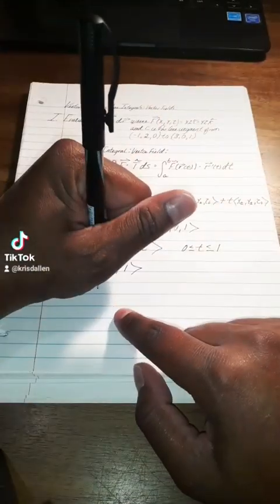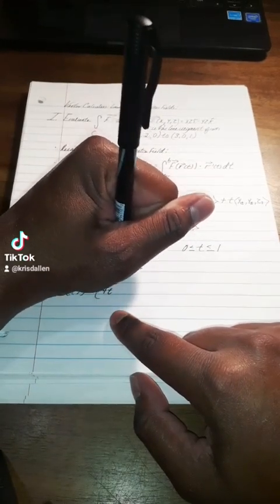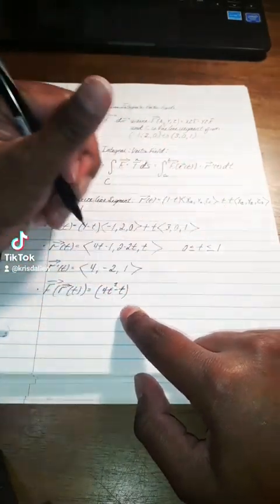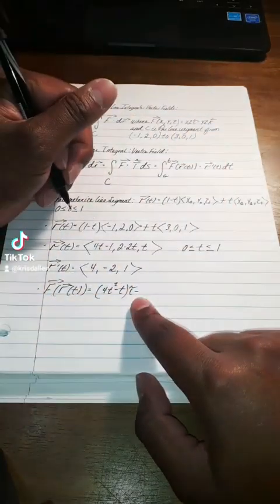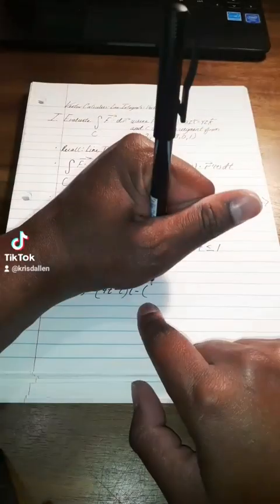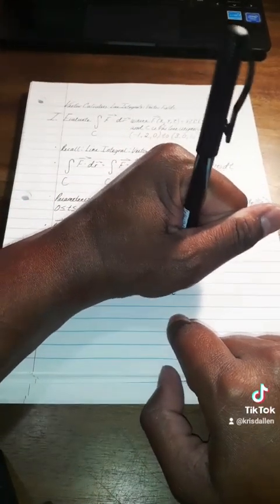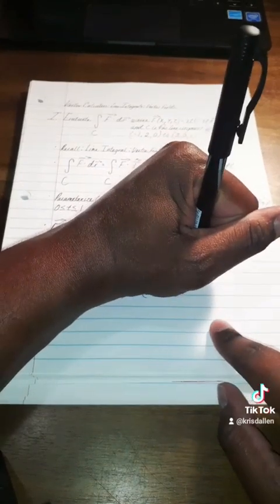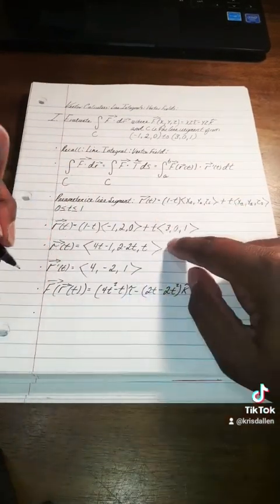Okay, so F of r of t, well, we're just going to have (4t squared minus t) i, and then minus (2t minus 2t squared) k. So that's F of r of t.